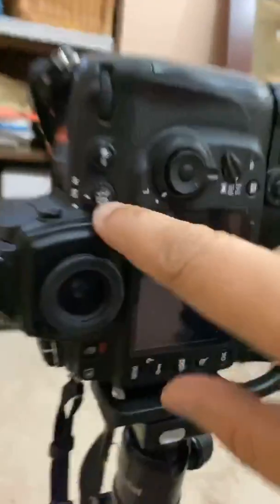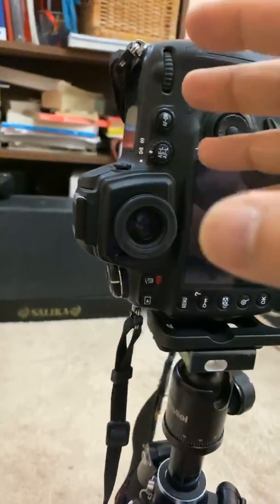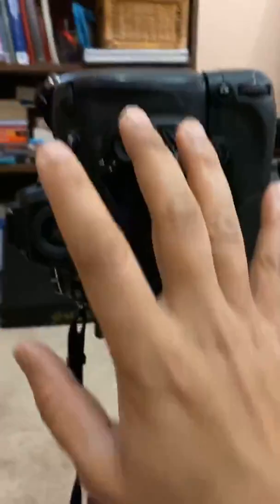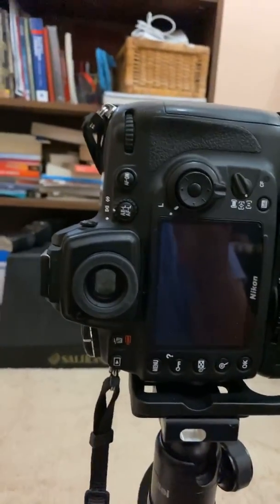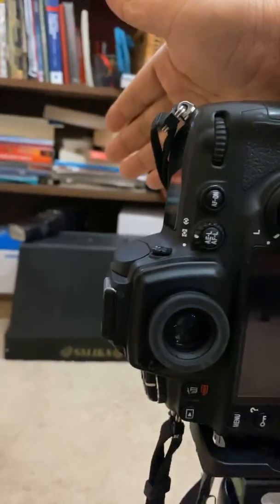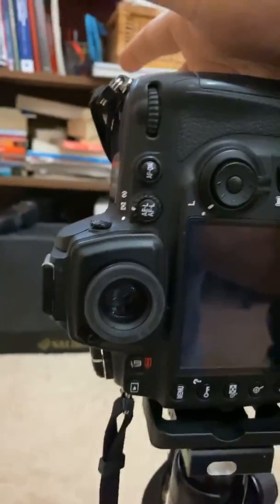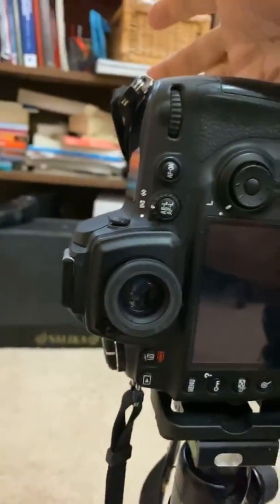Like in landscape, keep this thing to matrix, take the shot regardless wherever your focus point is. If you're shooting portrait, keep this thing in matrix metering, okay? Even if you are shooting strobe, it will expose for the strobe because you are taking the whole scene. So the shutter speed is going to define your background exposure, and your aperture is going to define your flash exposure. That's the matter of some other discussion, but I'm just telling you that.